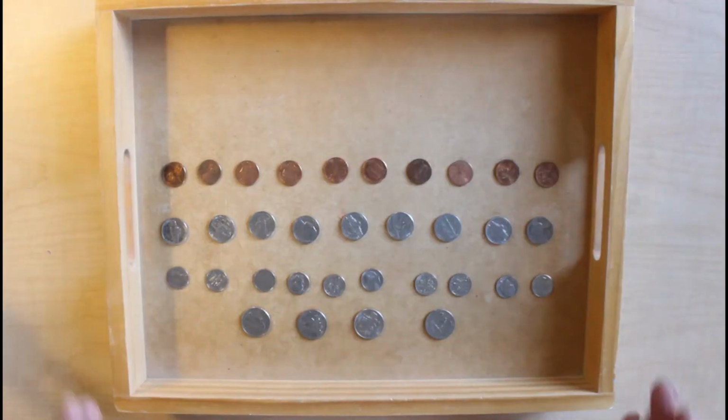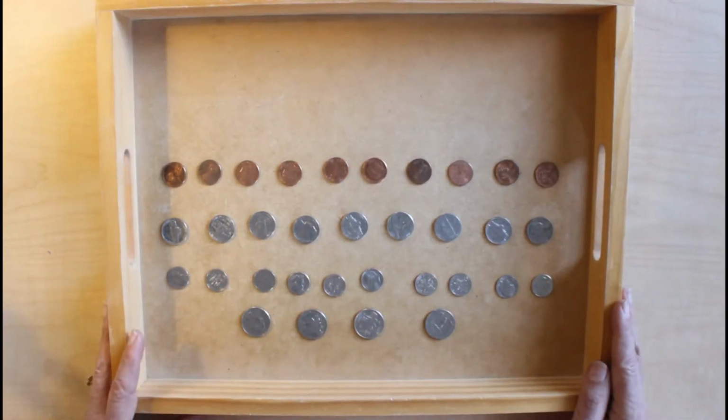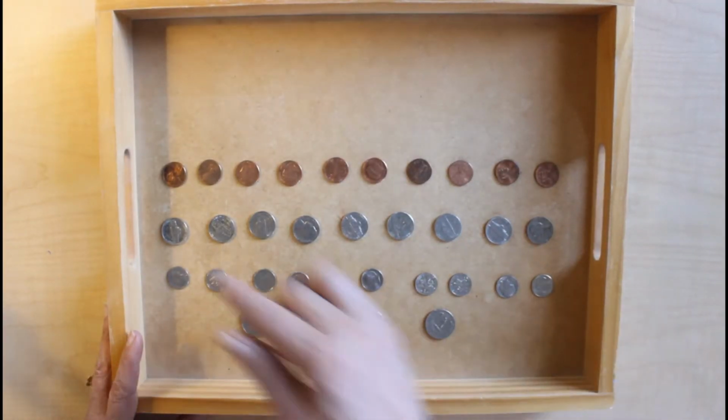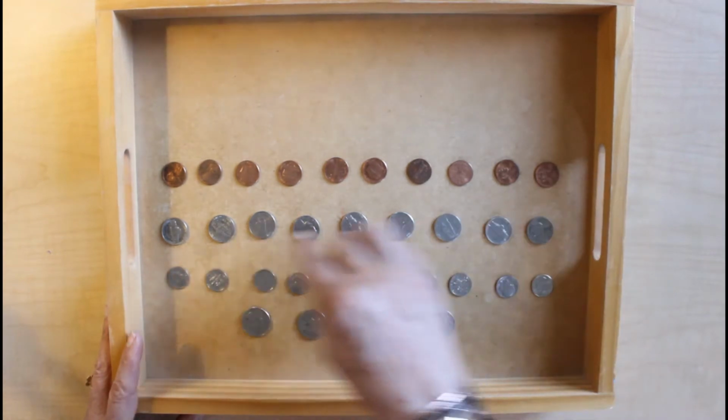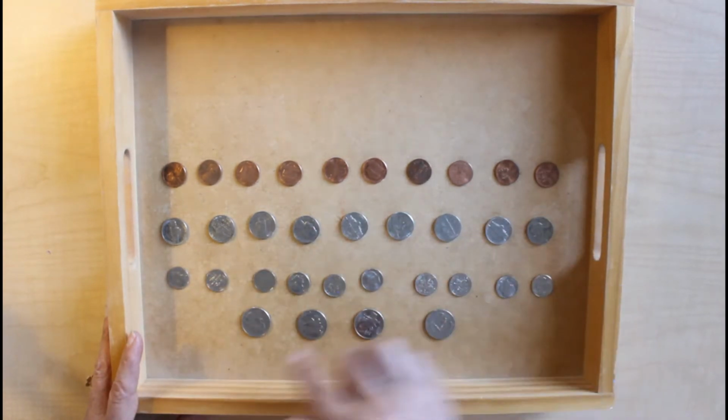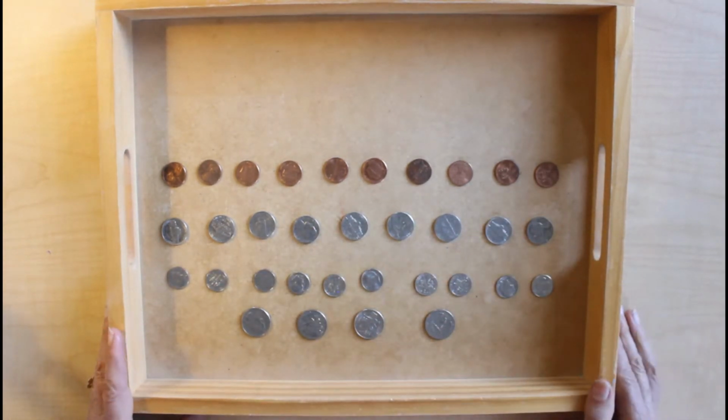Okay, let's get started. Children, here are our coins. We have pennies, nickels, dimes, and quarters. And we are going to learn how to count by pennies, count by nickels, count by dimes, and count by quarters.